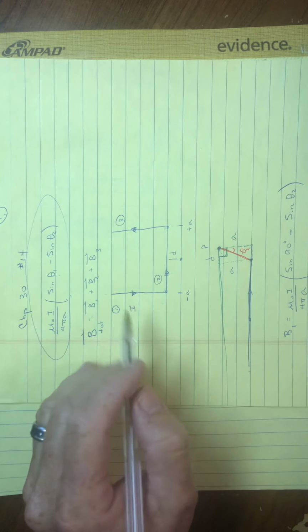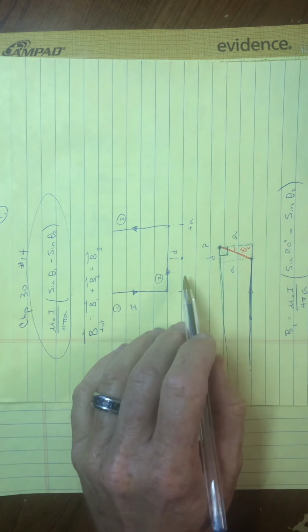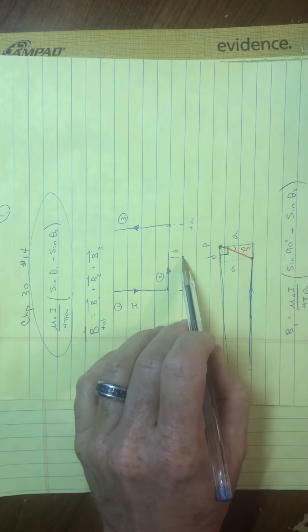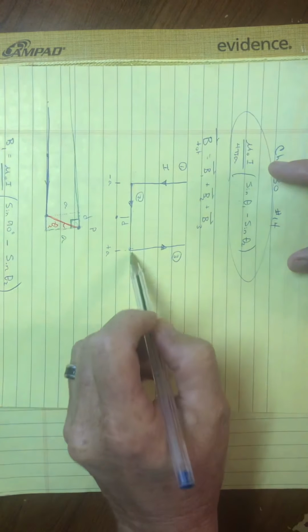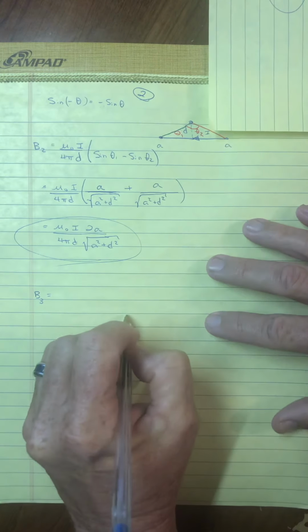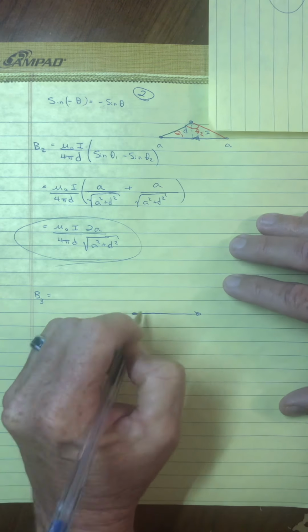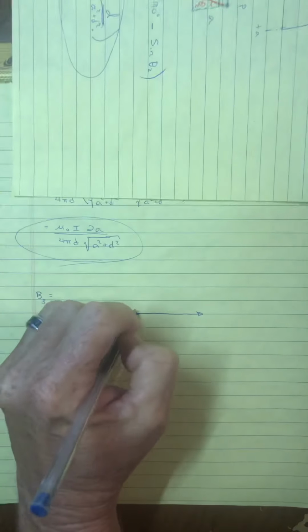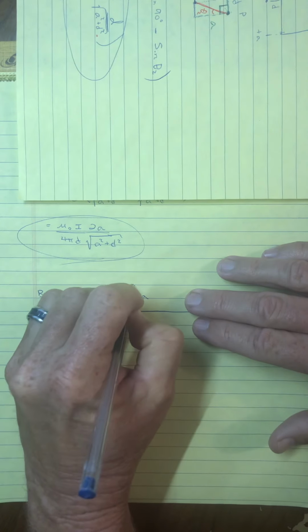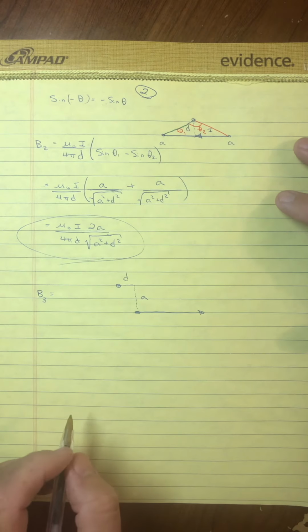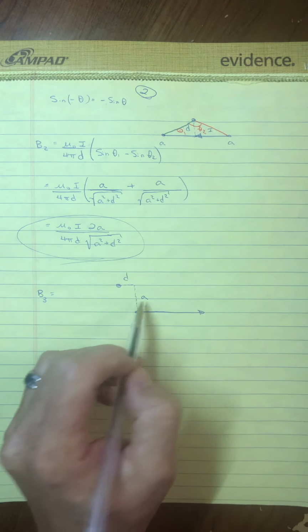But if you were to draw it, you'll see that the point of interest from the current is up A and over D. The current would start here and go over to infinity. And the point of interest would be up A and over D. And then the perpendicular distance away is A.